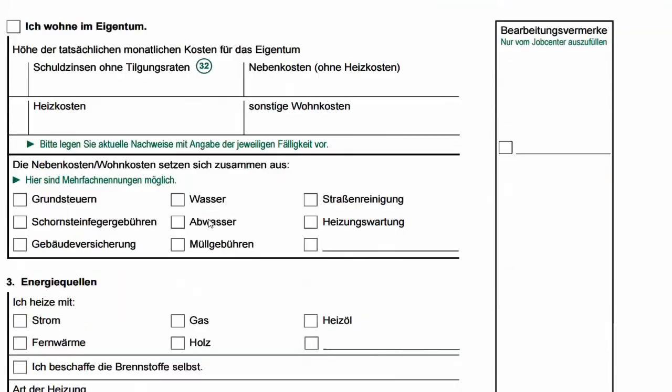If you live in an accommodation which is your own property, you mark here with a cross and you provide information about the exact amount of the monthly costs for this accommodation below. Here you write the amount of the interest on debt excluding repayment installments. Here you write the extra costs for this accommodation without the heating costs.